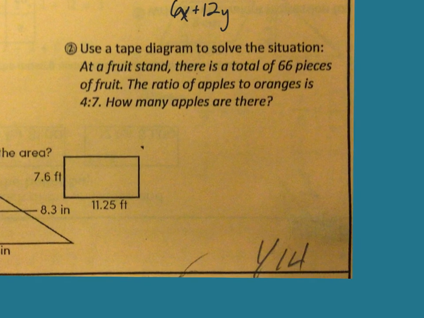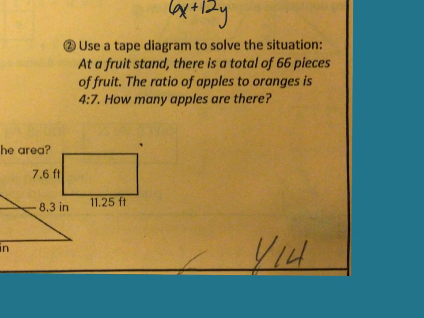All right, number 2, use a tape diagram to solve this situation. At a fruit stand, there is a total of 66 pieces of fruit. The ratio of apples to oranges is 4 to 7. How many apples are there? Okay, so let's write down the things that we know. We are comparing apples to oranges, but there's something other that we have to look at here. It's talking about total, so we are also having to take the total into consideration.